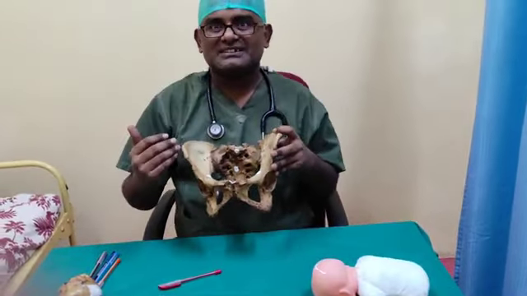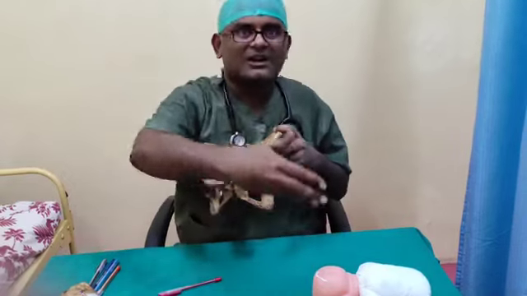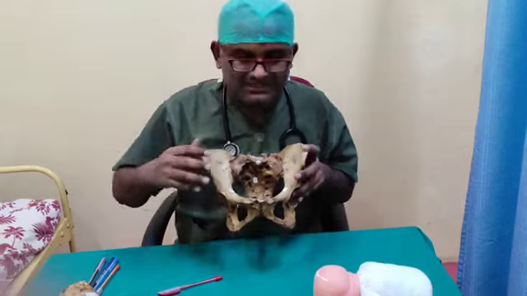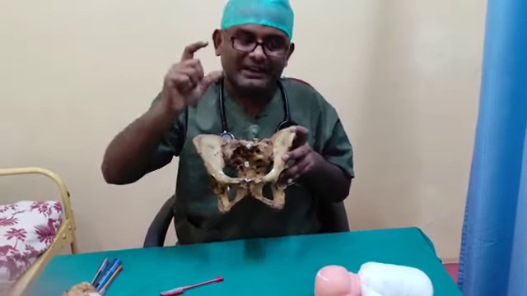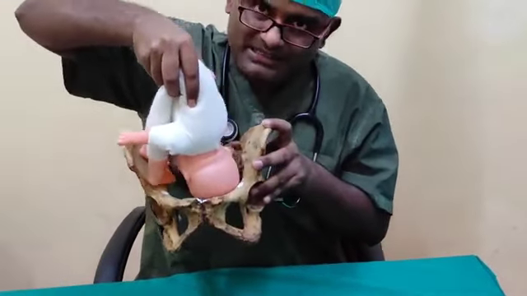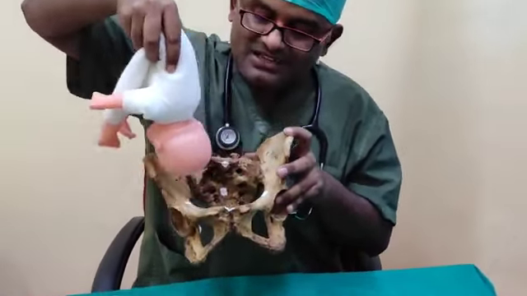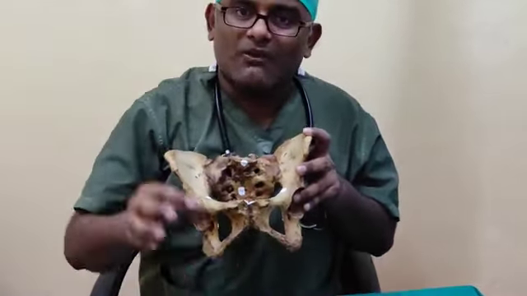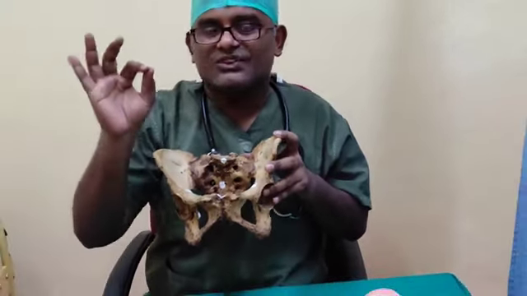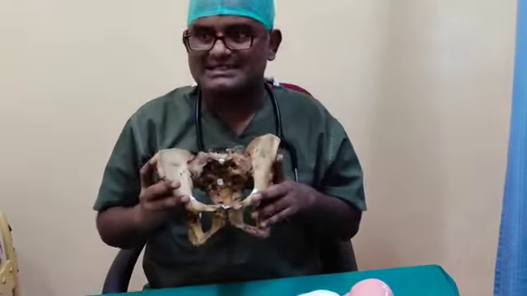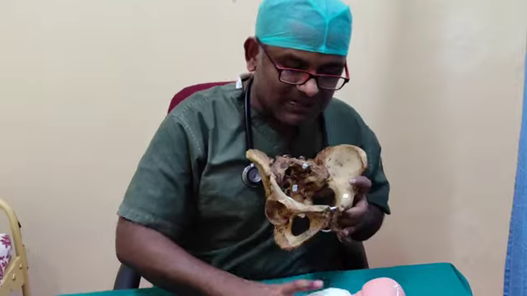Now listen here, doctor. Left occipito-anterior, right occipito-anterior, these are all called what? Position. Position is nothing but an arbitrary point on the fetal presenting part in relation to different quadrants of the pelvis. Overall, the most common position is left occipito transverse, and the second most common position is left occipito anterior.